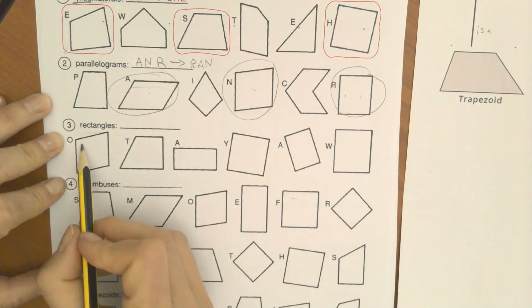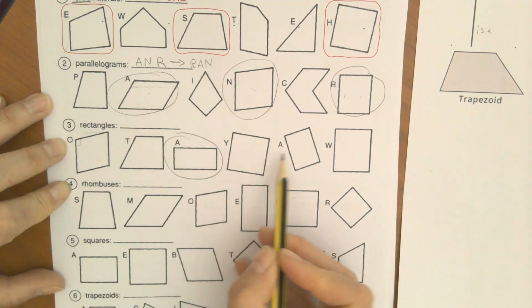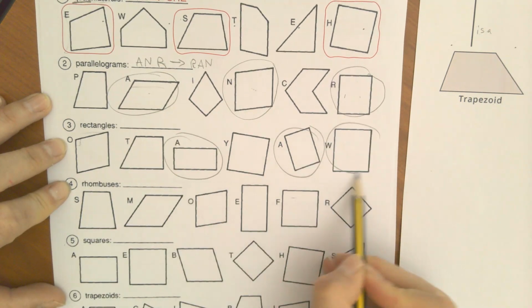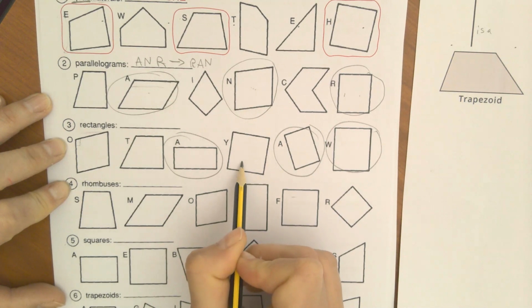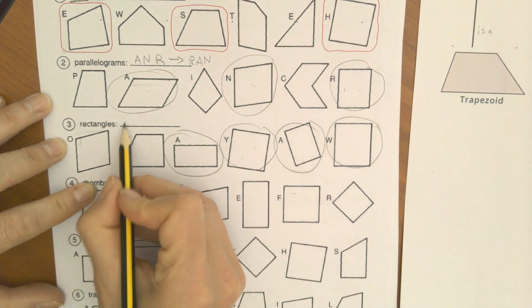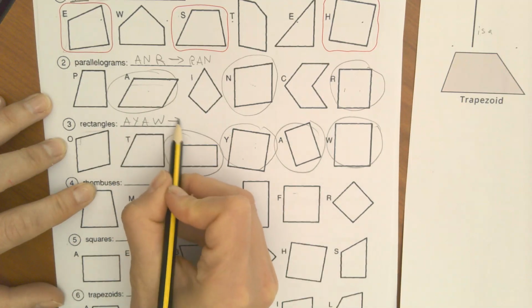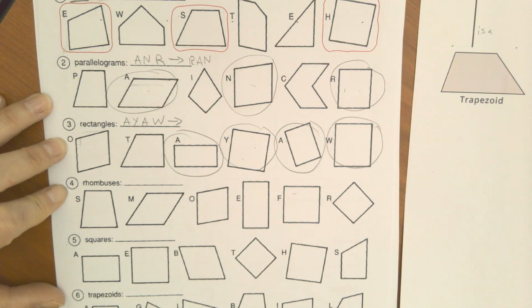So rectangles. Rectangles look like this, but remember, a square is also a special type of rectangle. Rectangle, that's not, because it doesn't have 90 degrees. There's a rectangle. There's a rectangle, a rectangle. That's a square, but remember, squares are rectangles also. So A, Y, A, W. What word can that be? Away.